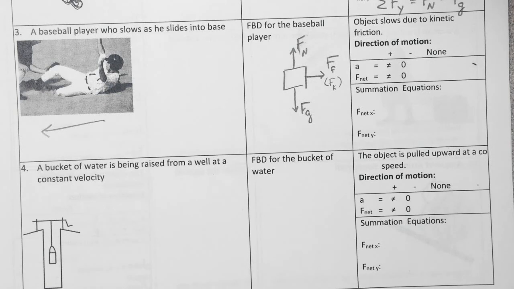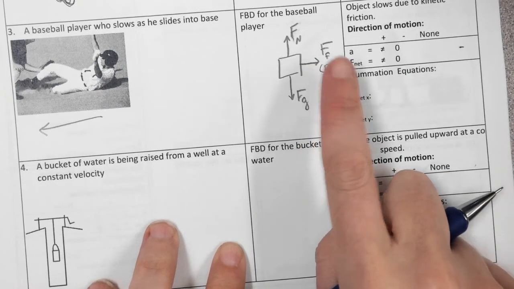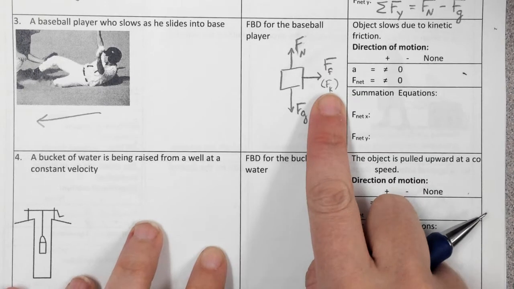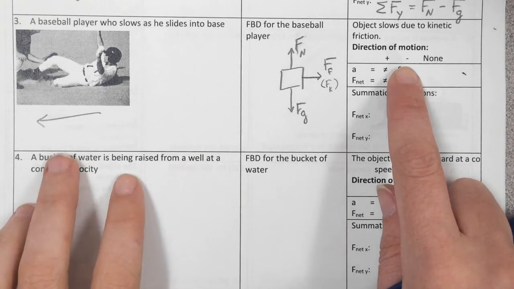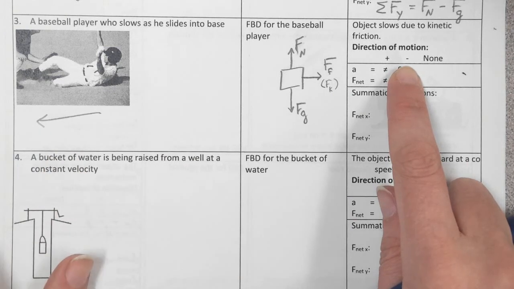He was already moving forward, so there is no forward force. Once you're sliding on the ground into base, it's kind of hard to propel yourself forward, right? You're not going to doggy paddle into base. You were already moving forward, and you're going to keep moving forward until you stop because of friction, right? So what's his direction of motion? At least according to this picture.